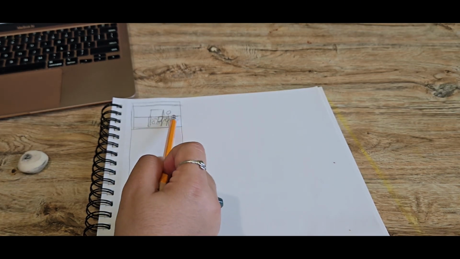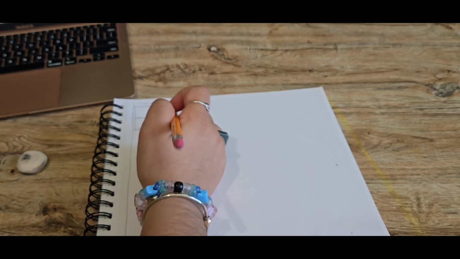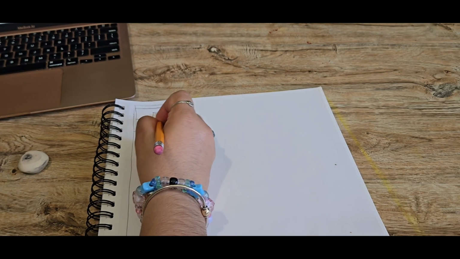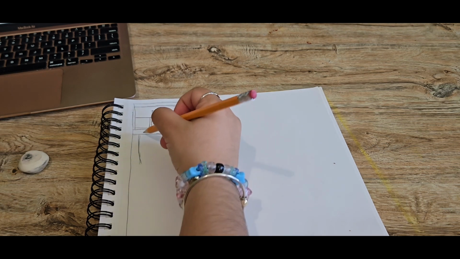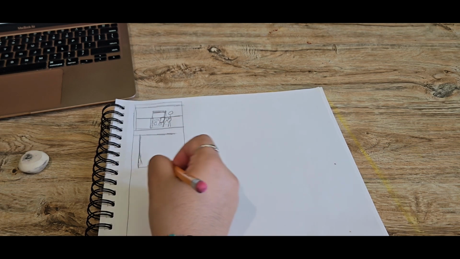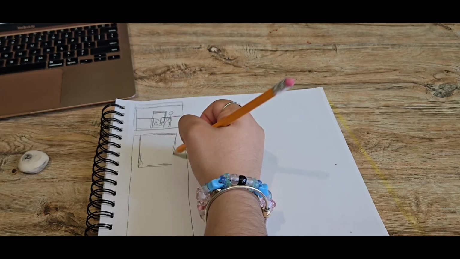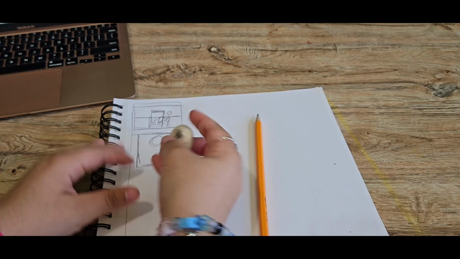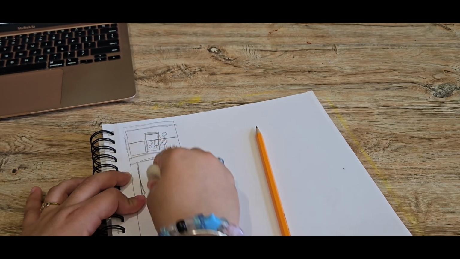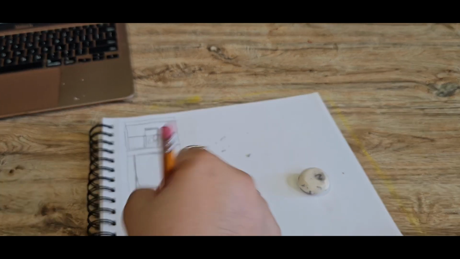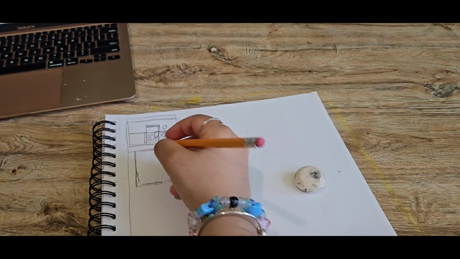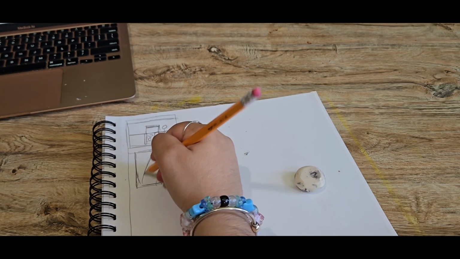I just do stick figures or something that helps me understand the idea better. This helps me a lot because I put more thought into the things that I'm doing. And I like to do it in pencil instead of pen, just in case I don't like an idea, I can redraw it.